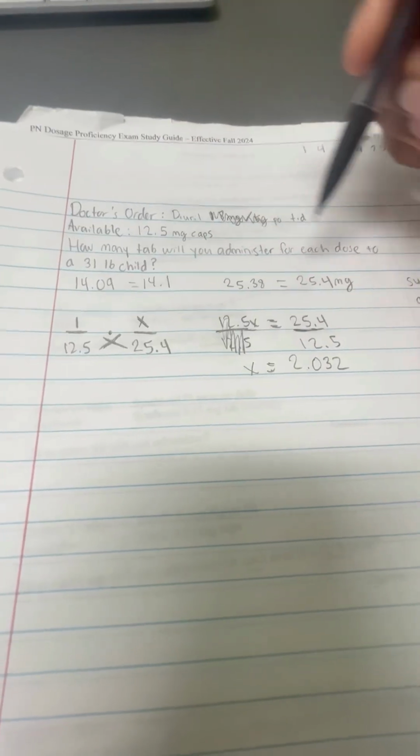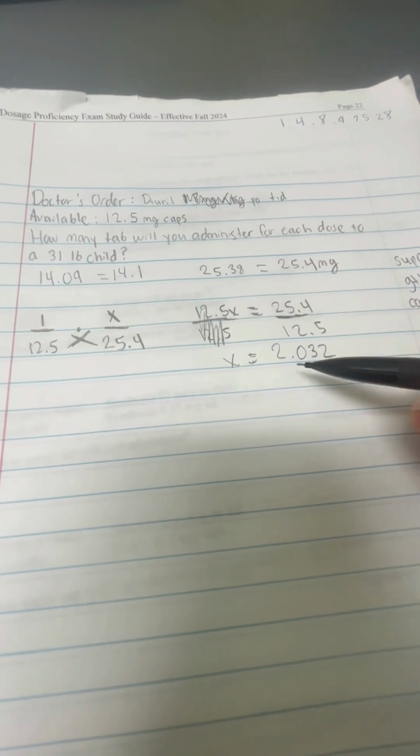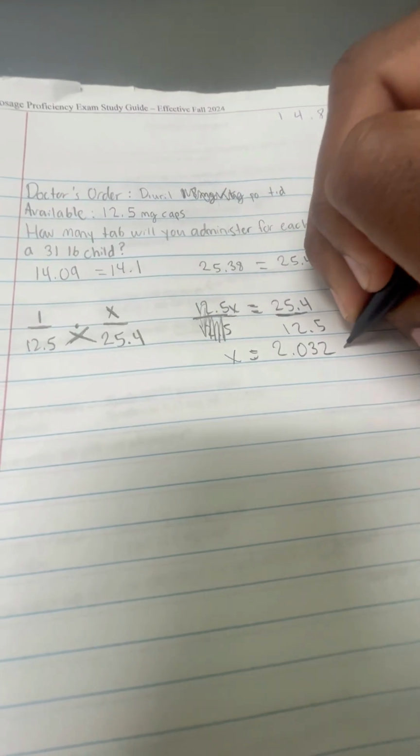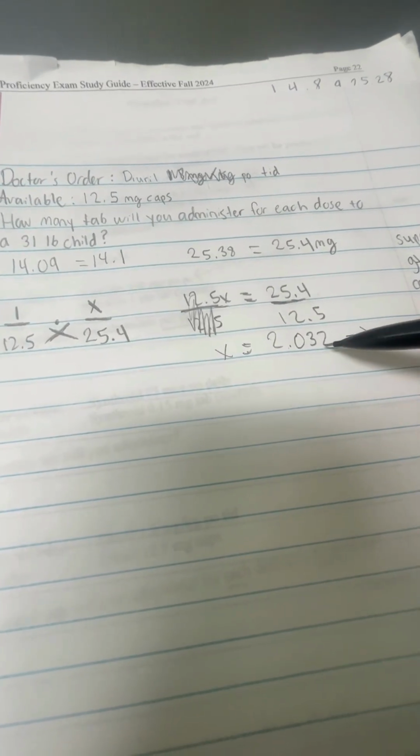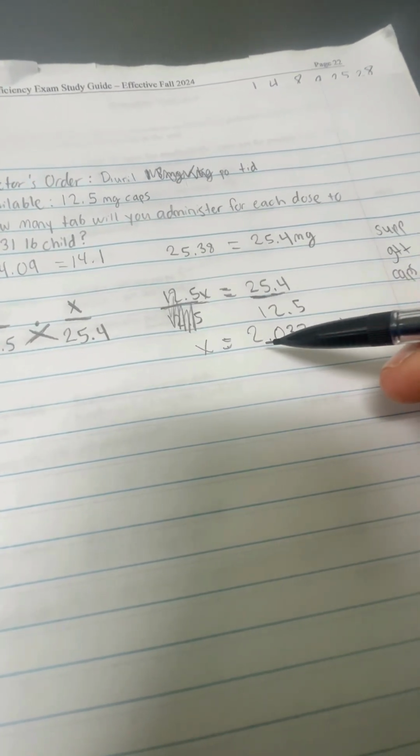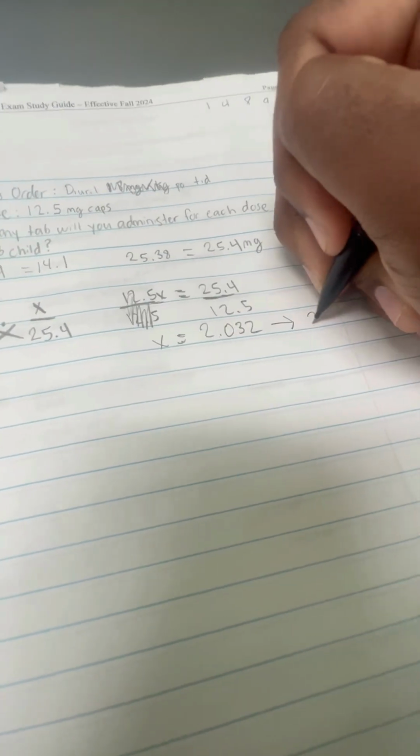We're dealing with capsules. So since this is capsules, what we're going to administer, you're going to take 2.032 and round it to the nearest whole. And the nearest whole number can easily be deciphered by going to whatever is to the left of the decimal, which is 2. So the nearest whole is 2. To end off the question, though, you're not done yet. 2 isn't just your answer.